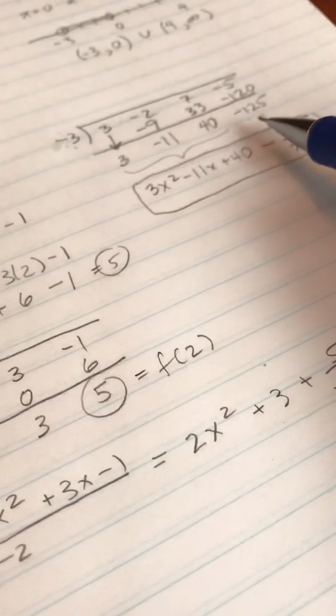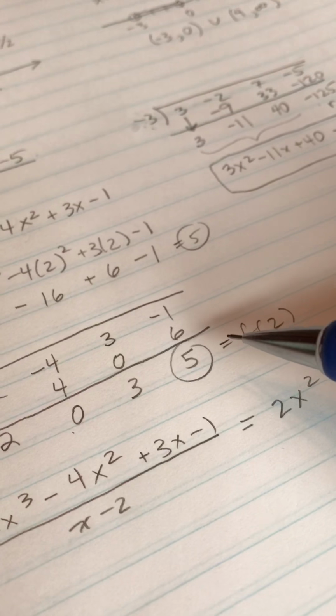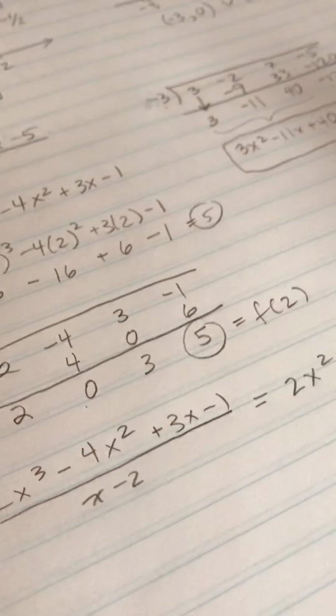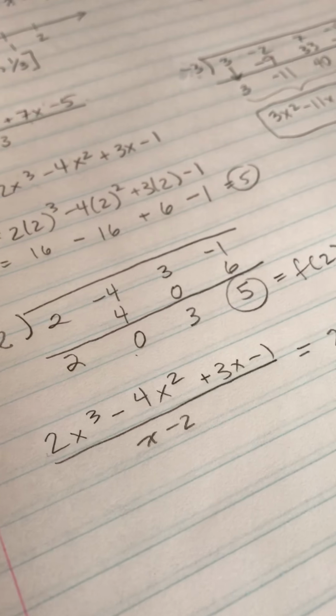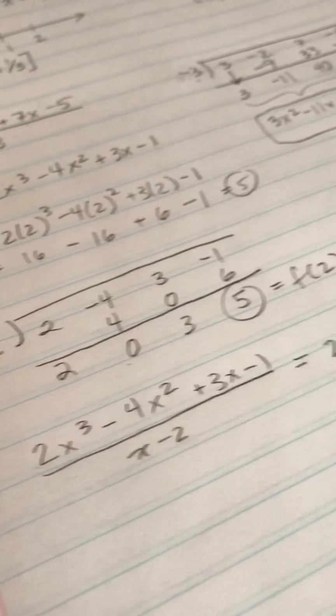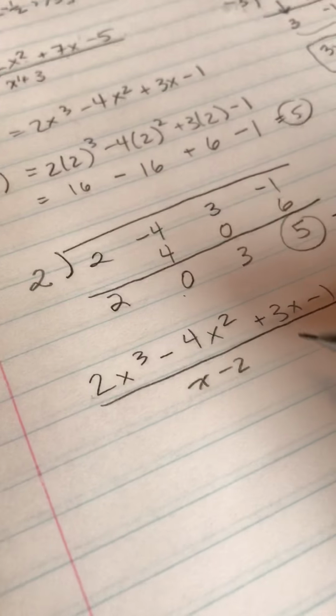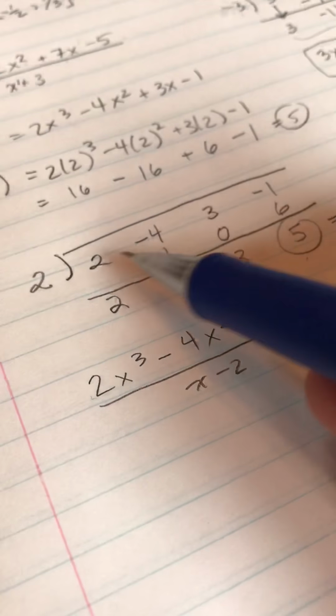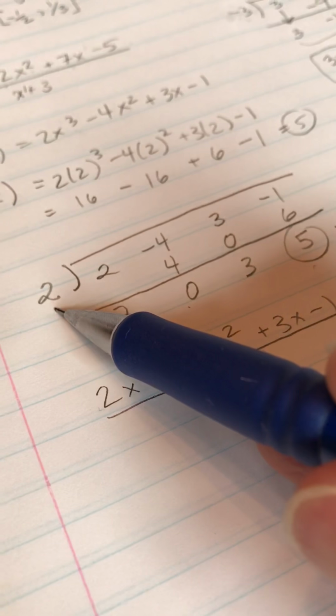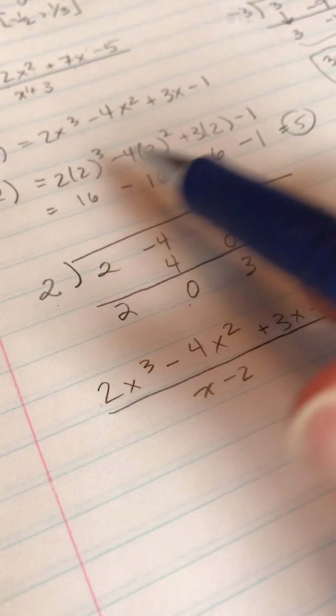In all of these cases, because the remainder is not 0, you can see that we haven't found any factors or any zeros of these polynomials, but we've divided and we've found some function values. So the remainder, when you divide by x minus 2, is the function value at x equals 2.